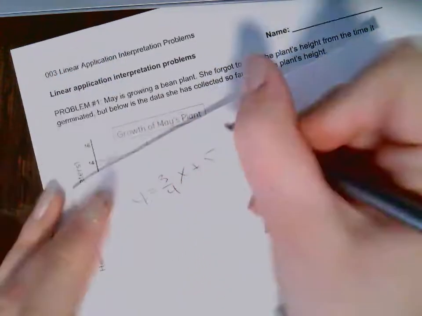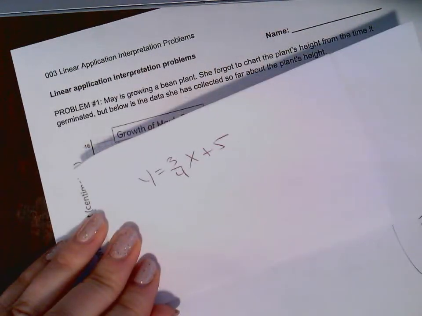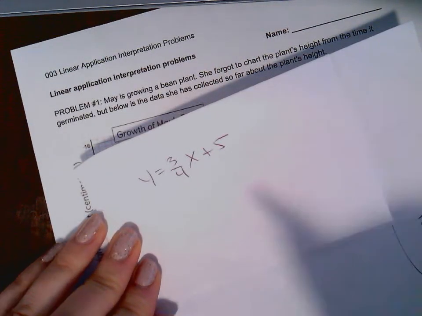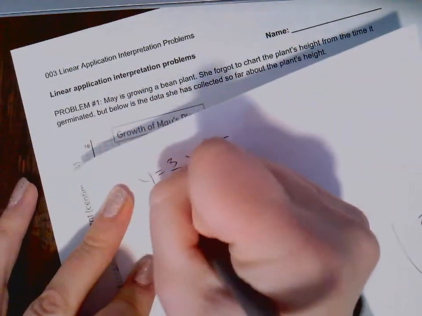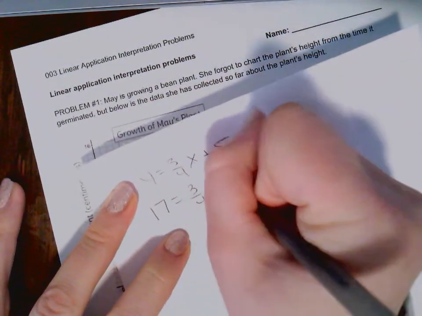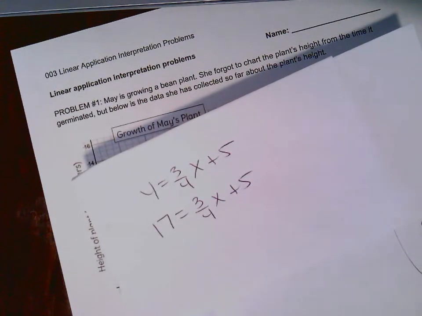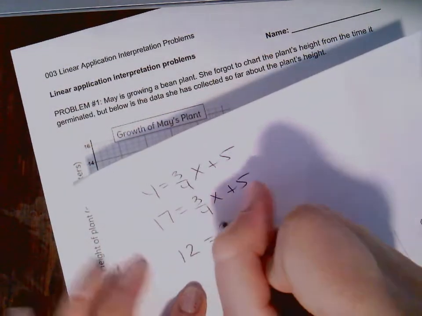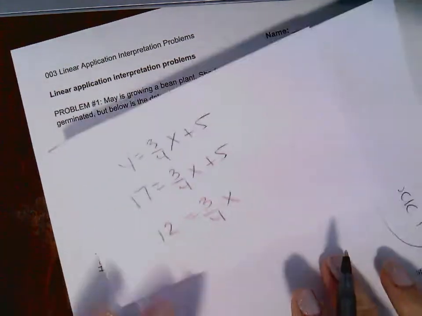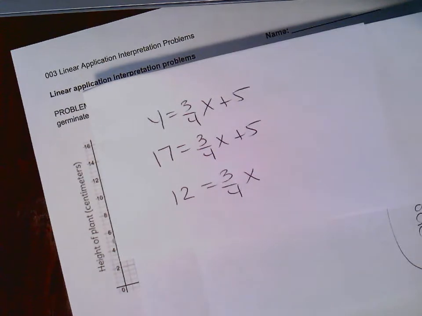So when we have that equation, y = 3/4 x + 5, they want you to say, on what day will the height be 17? So they want you to plug 17 in for the height and solve for the proper day. How would I solve this for x? My first step would be to subtract 5 to the other side, and that would give me 12 over there. And then the second step would be to divide both sides by 3/4.